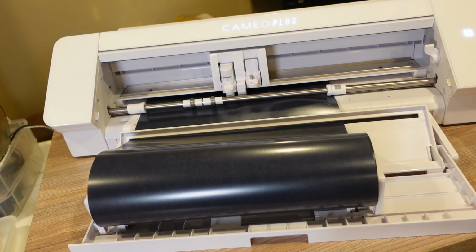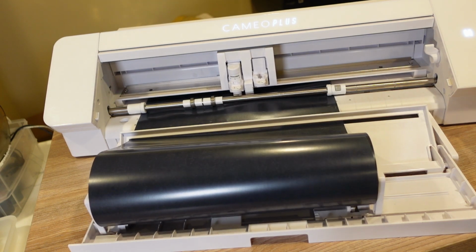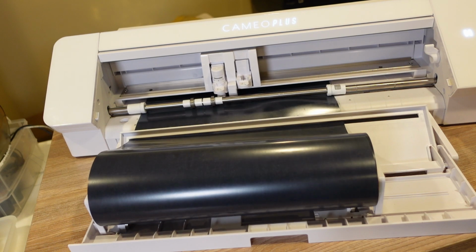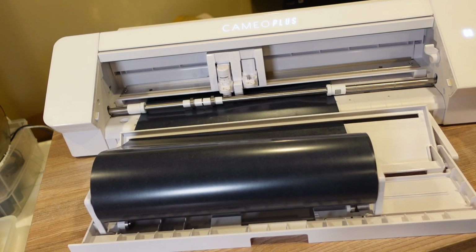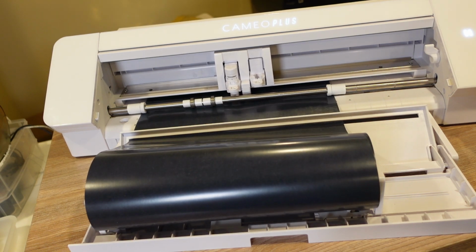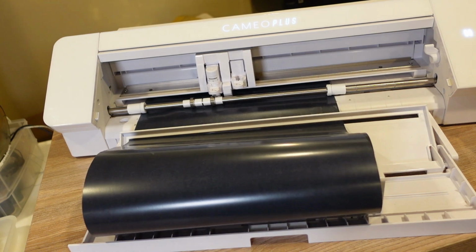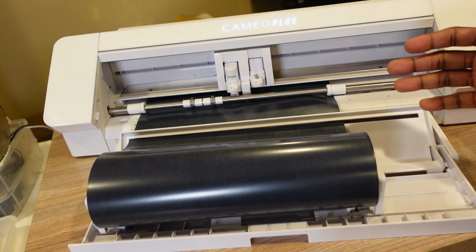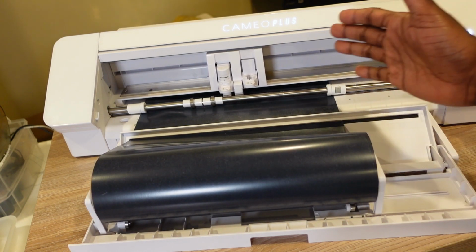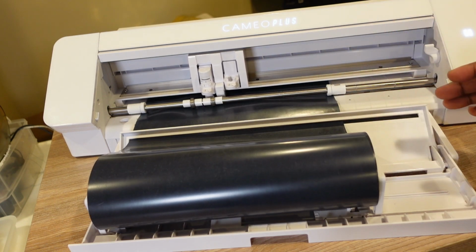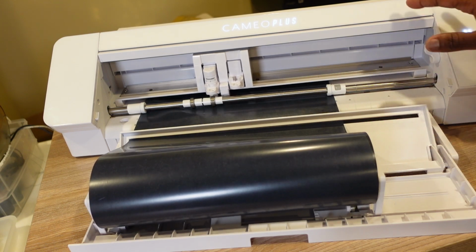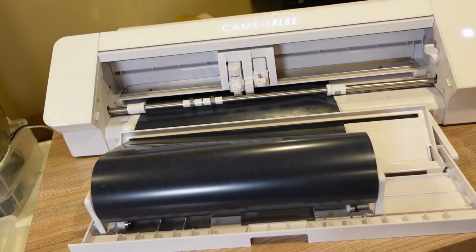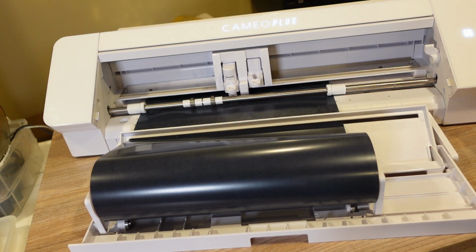But let me finish letting this thing cut out. You see how loud the Cameo 4 Plus is. You see it working. If you're in the market for buying something that's gonna start you off cutting vinyl and giving you a nice amount of space width-wise to cut large designs at a nice price point, I believe that the Silhouette Cameo 4 Plus is still your best bet.